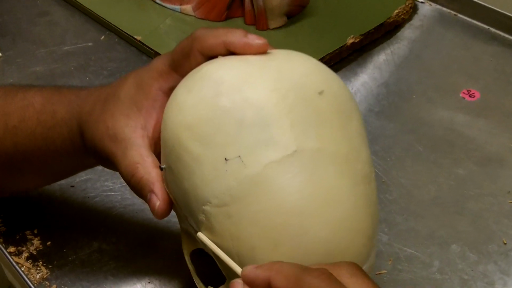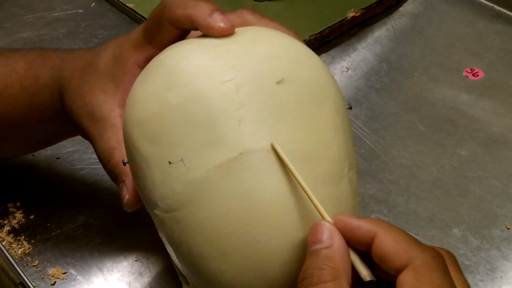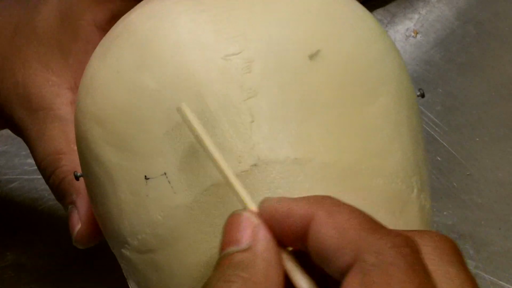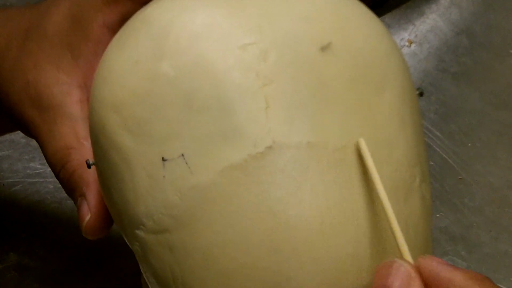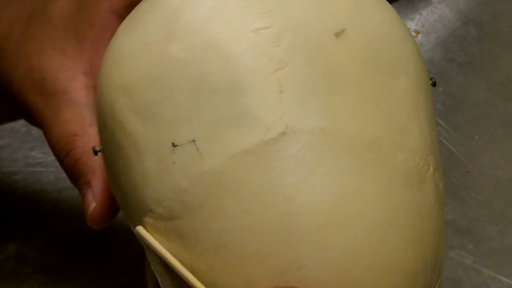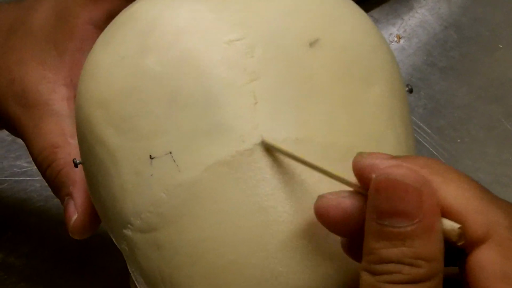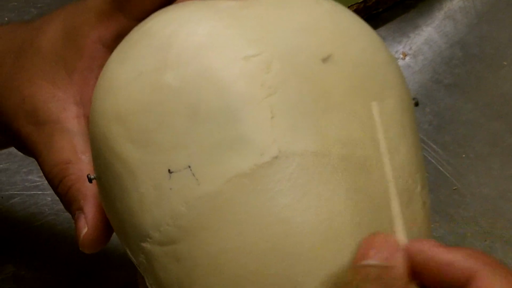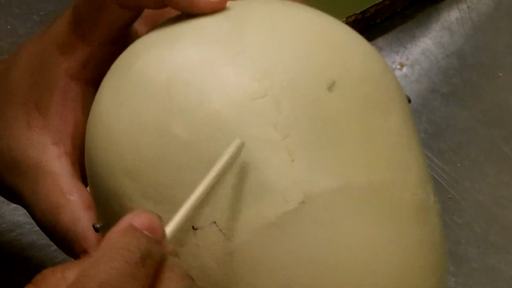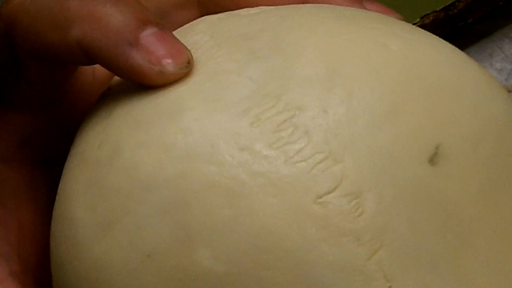As we move further back, we get to the point of the back of the skull here, at this point right here where the frontal bone connects to that of the parietal bones. This area right here, or the suture right here, is called the coronal suture, and this area here is called the bregma. As we then move further back, we'll see that there's actually a suture that joins the two parietal bones together. This suture here is the sagittal suture.